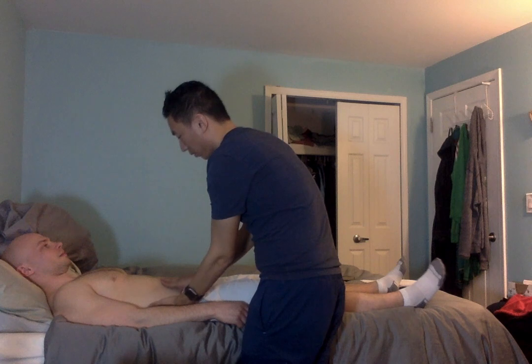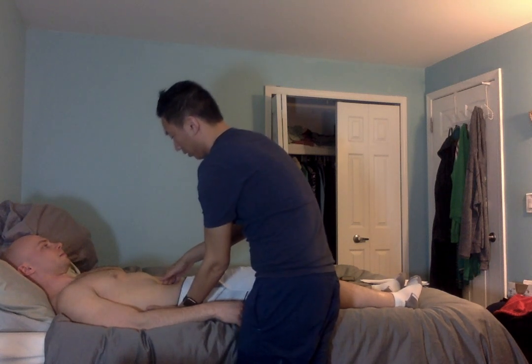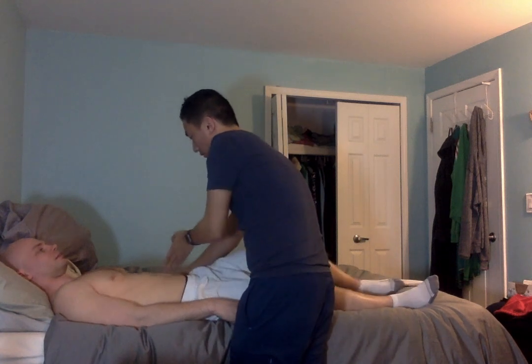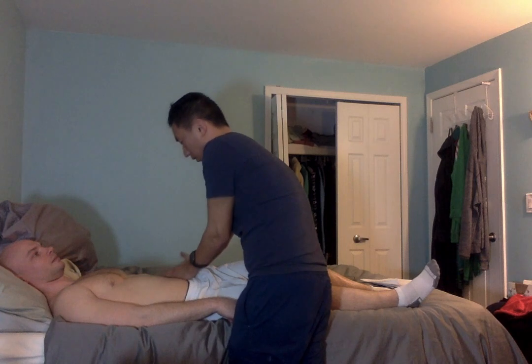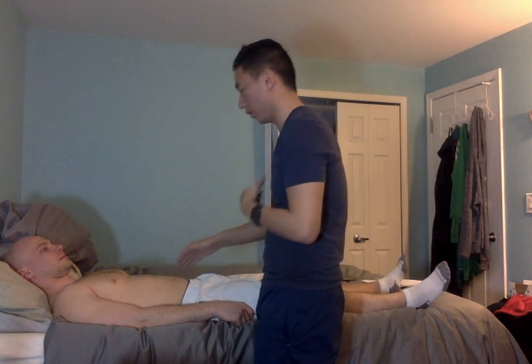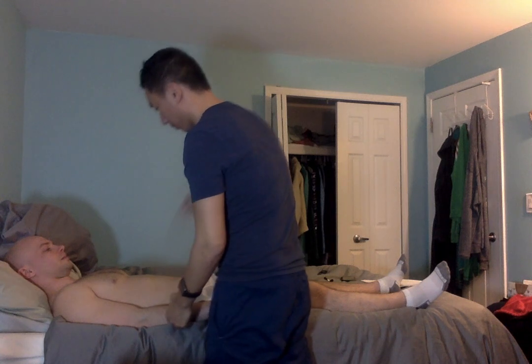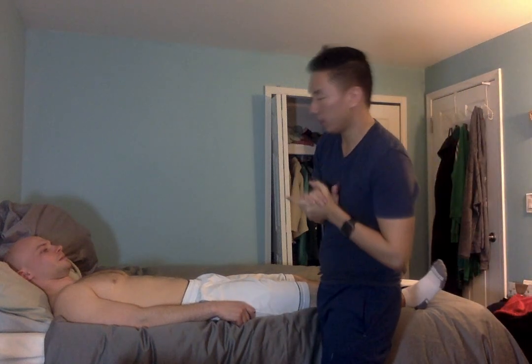And then I'm going to lift you up a little on this side for some bimanual palpation, as well as lift you up on the other side. Okay. Now I'm going to assess for rebound tenderness. I'm going to palpate pretty deeply and then let go quickly, and you're going to tell me if there's any tenderness. No. Okay, good. Alright, next I'm going to assess for the psoas sign.